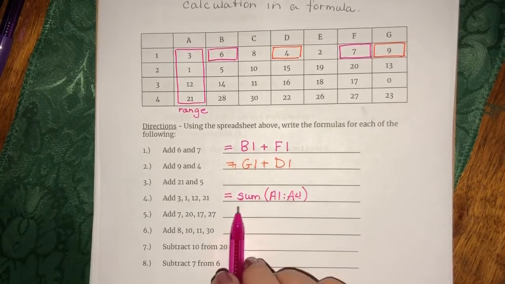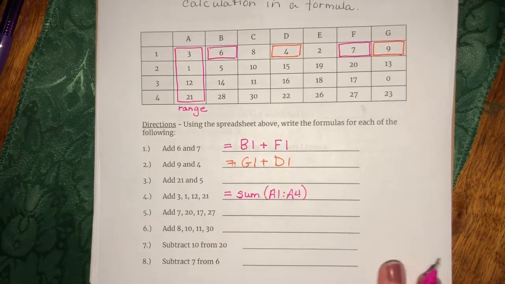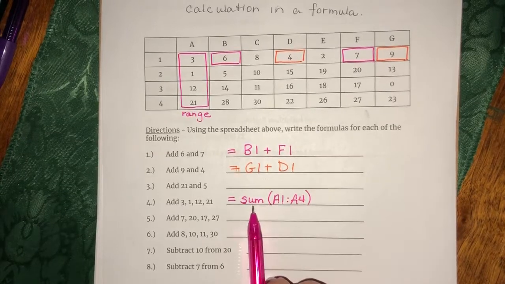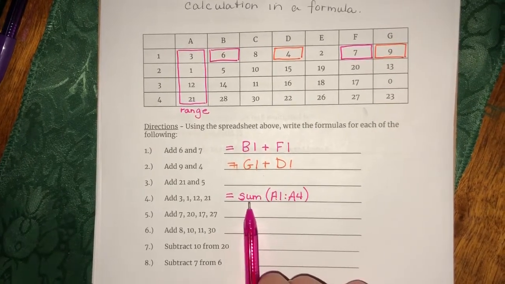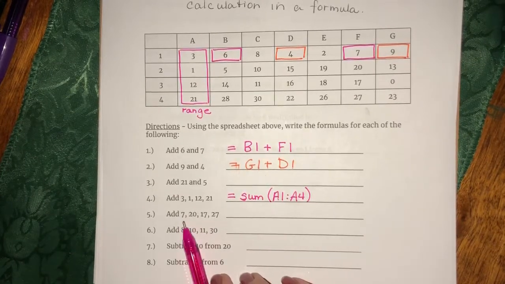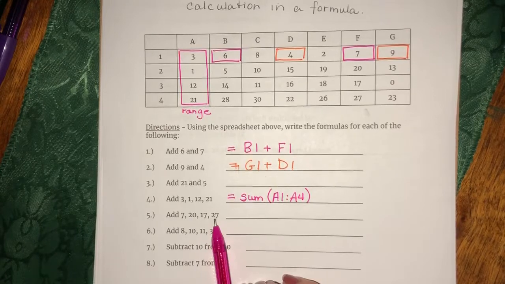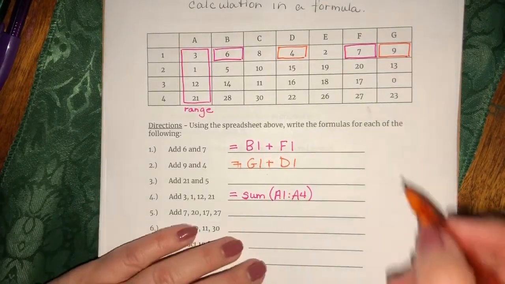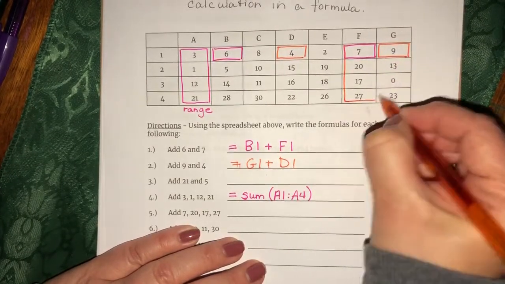If you typed in equal sign A1 plus A2 plus A3 plus A4, you would get the same answer. But when you can use the sum function, I want you to do that. So let's take a look at the next one. We are adding 7, 20, 17, 27. So let's find those numbers. And it is column F right here.